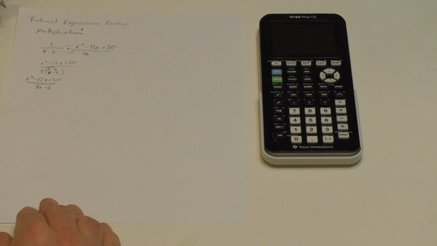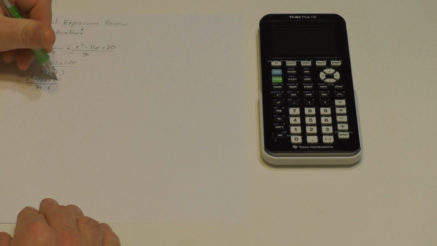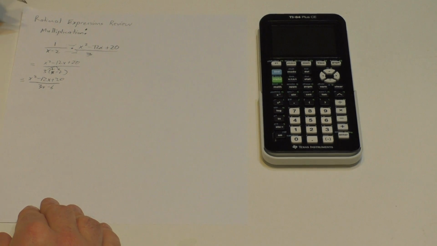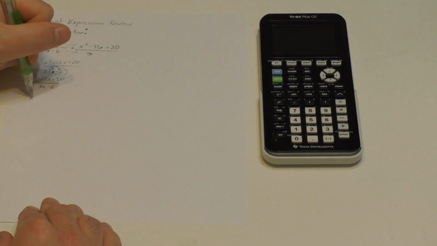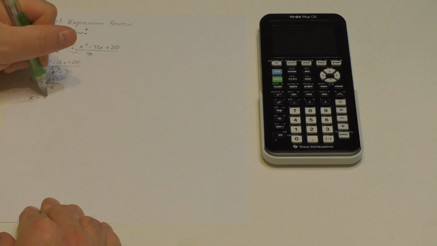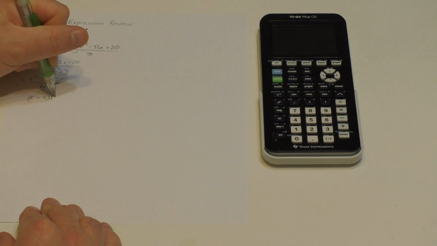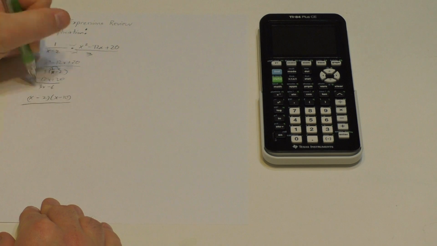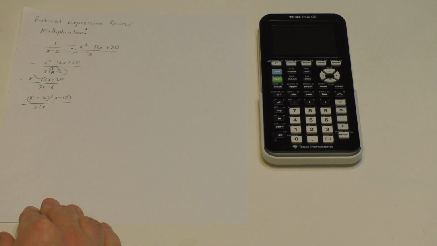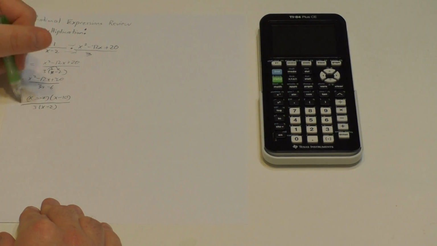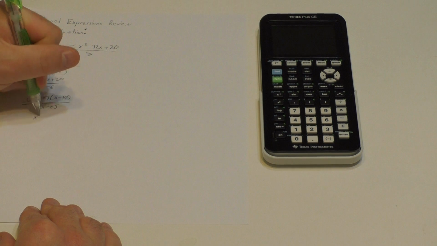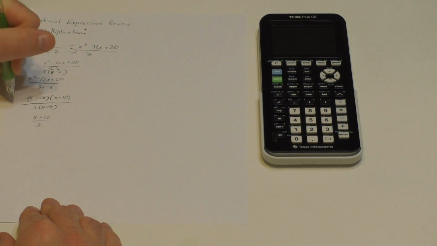Alright, so let's see. I probably shouldn't even have done that. So let's see what we've got here. Multiplies to get 20, adds to get negative 12. I'm thinking negative 10 and 2, so x minus 2, x minus 10. Alright, these have a 3 in common. So if you see this, these two are both on top and bottom, so they cancel each other out. And I'm left with x minus 10 over 3.